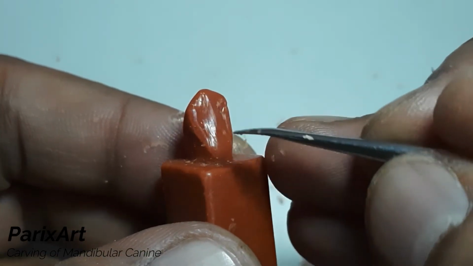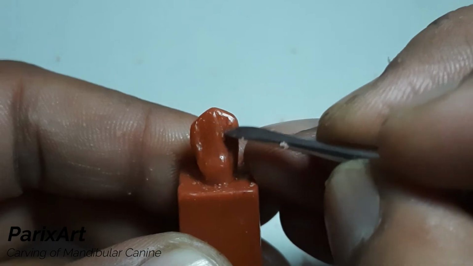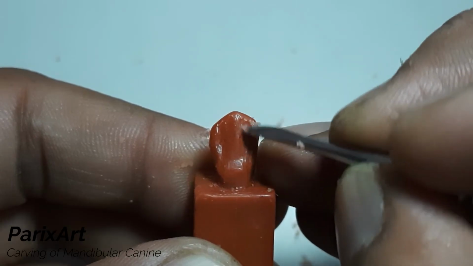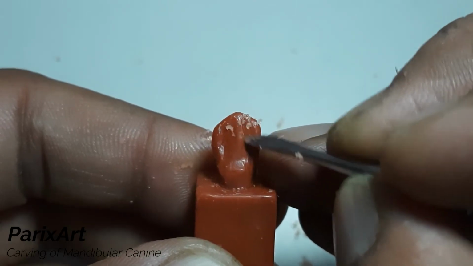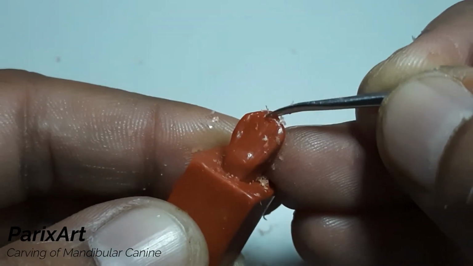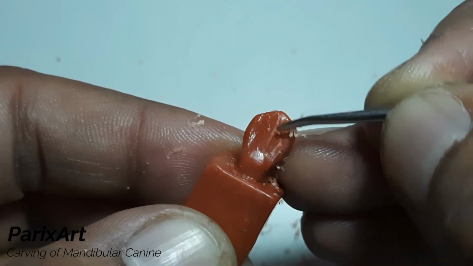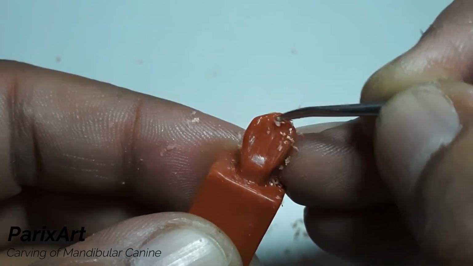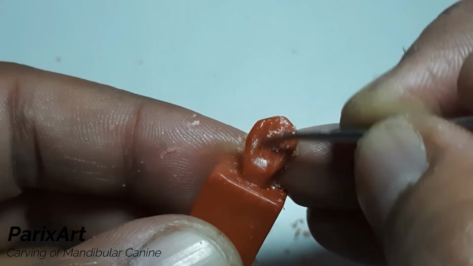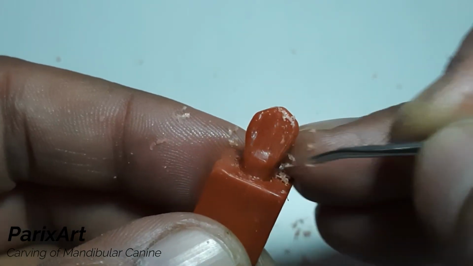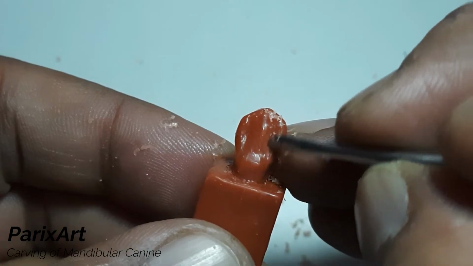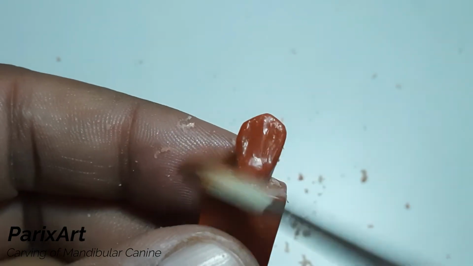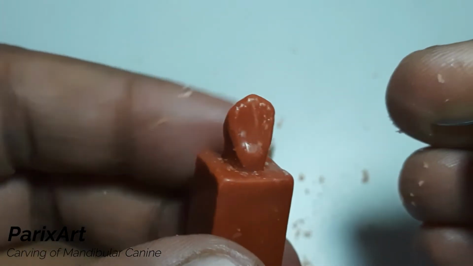Blend the depressions. Continue carving the depression a little to the incisal too. See?